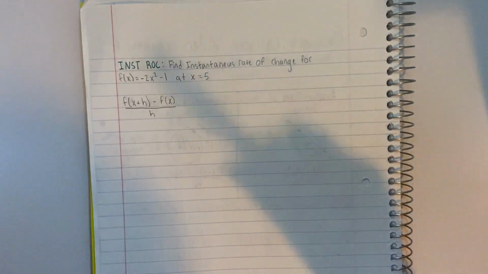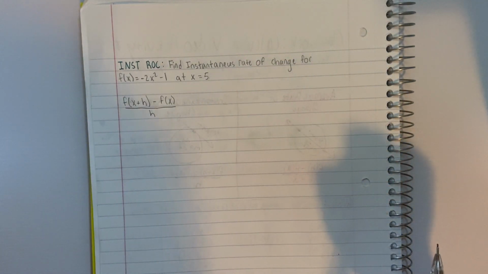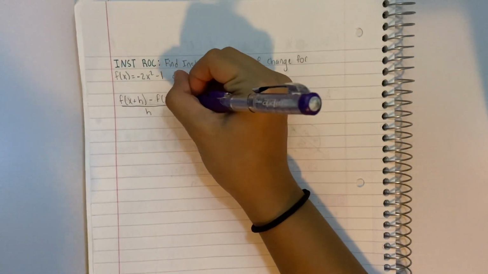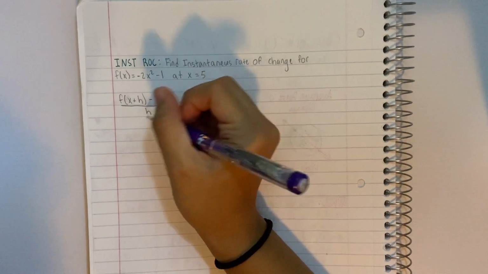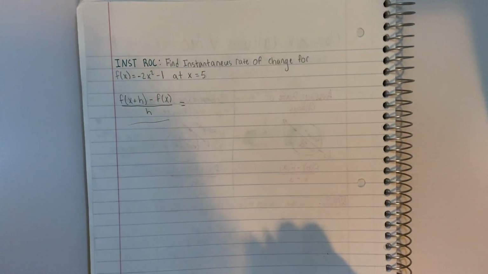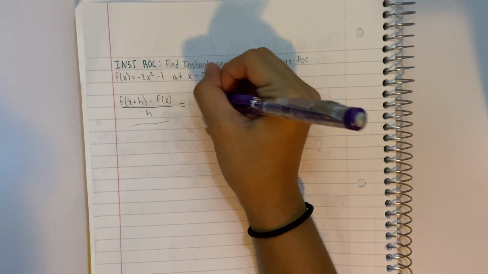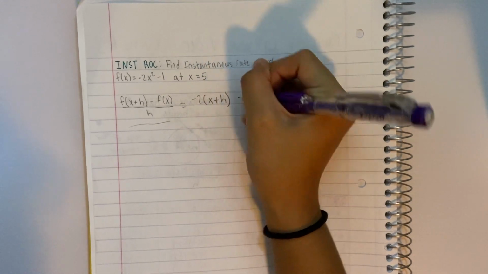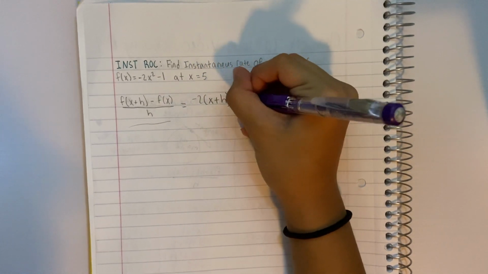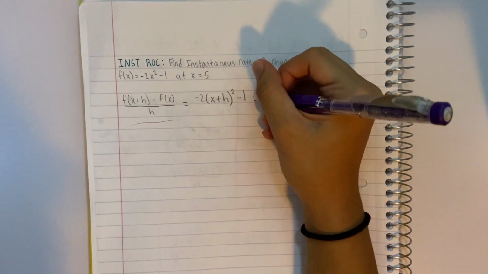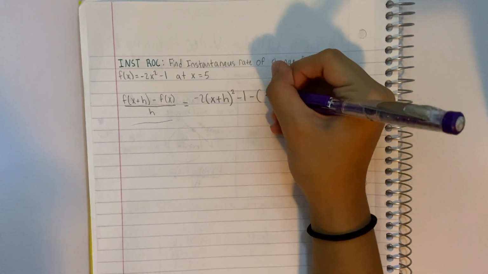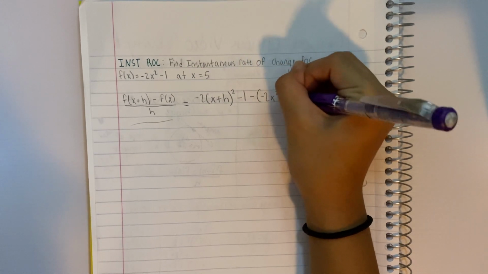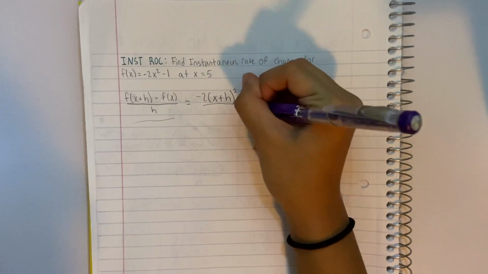So in the problem here, find instantaneous rate of change for f of x equals negative 2x squared plus 1 at x equals 5. So from here, you would have your equation set up, which you would plug in values. And so for this, you would do the negative 2 times the x plus h, and then don't forget the squared, plus 1. And then for the f of x, you just do negative, and then you plug in the equation itself, over h.